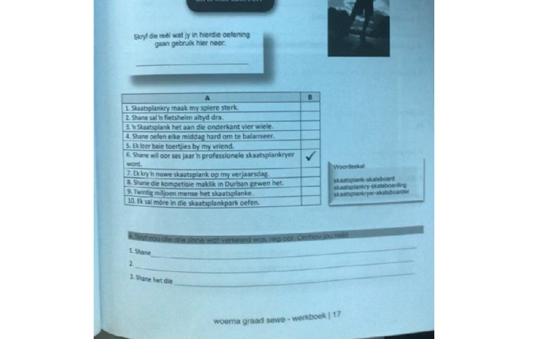First question that we're going to do in our Vuma books. It says in column A, there are 10 sentences. 3 of those sentences, the STOMPI order, the word order, is incorrect. Okay, so we need to read through them and tick all the ones that are correct and then cross the ones that are incorrect. If we look at the first one, skaatsplankery maak my spiere sterk.